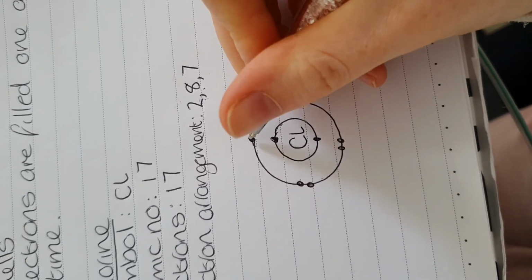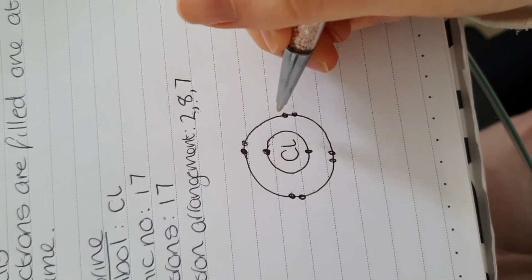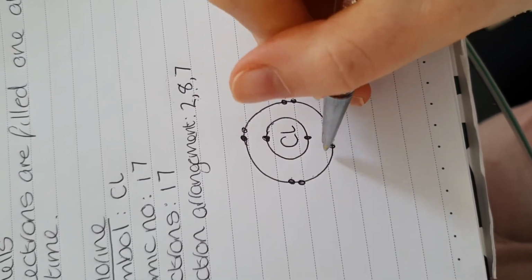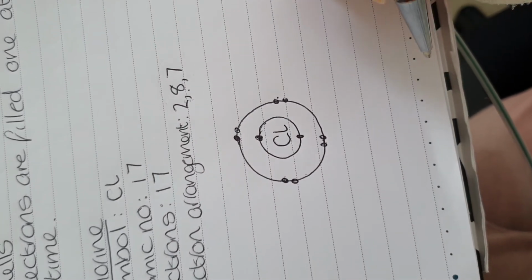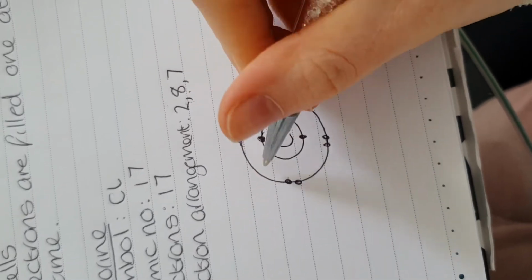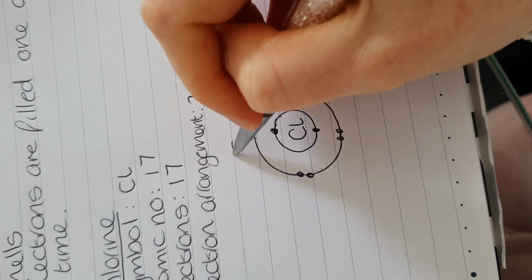So I went round twice. First time's just setting them in their place. Next time is pairing them up. So you can do 1 at a time, and it is a bit like going round the sections of a clock, so like 12 o'clock, 3 o'clock, 6 o'clock. Then I've filled them all up, they're all paired, so I go on to my next shell, which is going to have 7 in total.